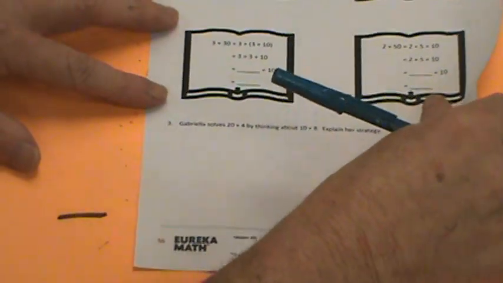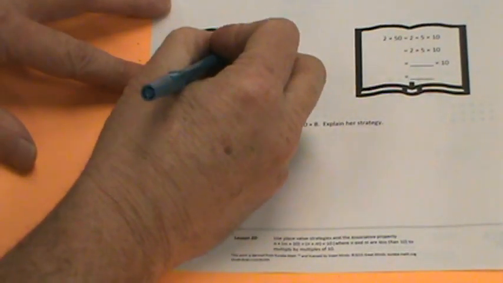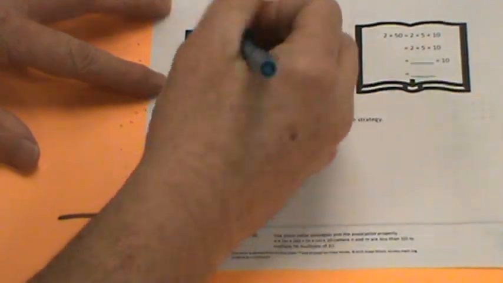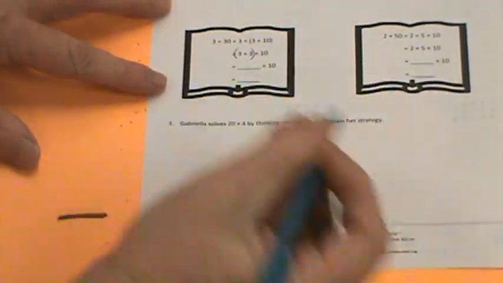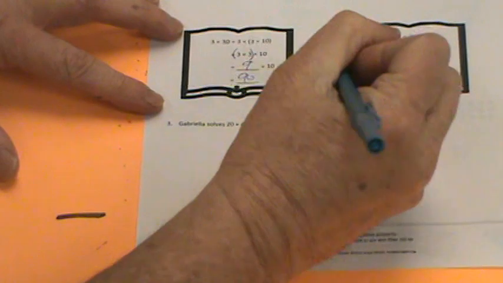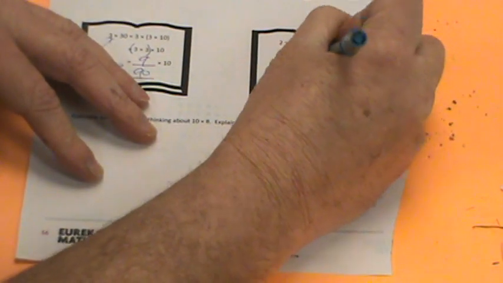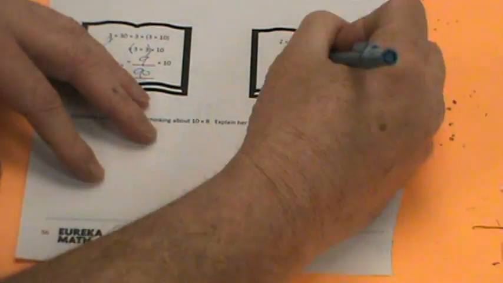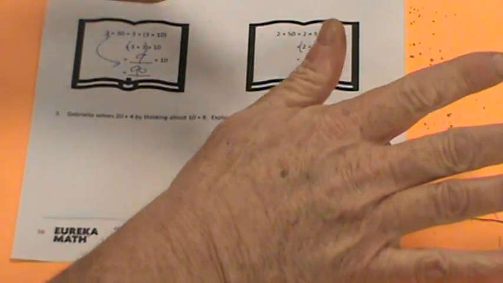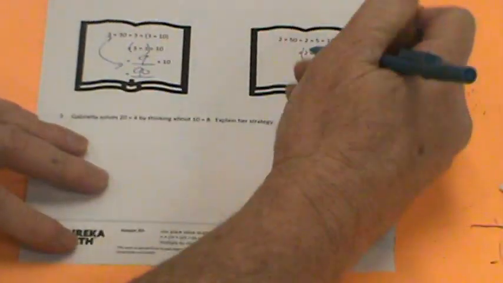Let's cut on down here. 3 times 30 equals 3 times 3 times 10. Let's put the parentheses around the 3 times 3. What's 3 times 3? 3, 6, 9. 9 times 10, 10, 20, 30, 40, 50, 60, 70, 80, 90. And there we go. 3 times 30 equals 90. We'll head over here. 2 times 50 equals 2 times 5 times 10. Where am I going to put the parentheses? Right here to make things easy for me, right? What's 2 times 5? 5, 10. 10 times 10, 10, 20, 30, 40, 50, 60, 70, 80, 90, 100.